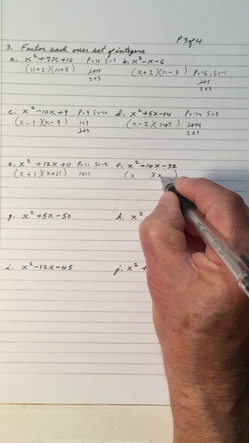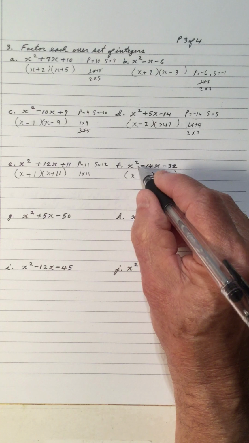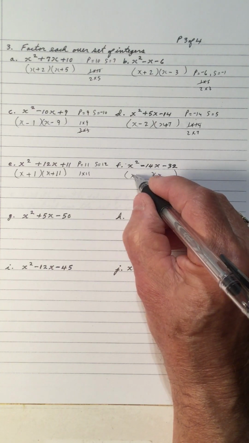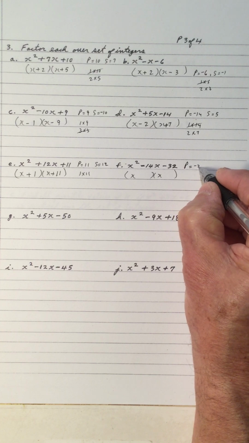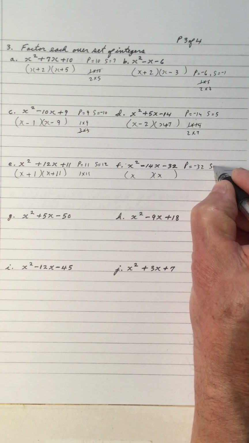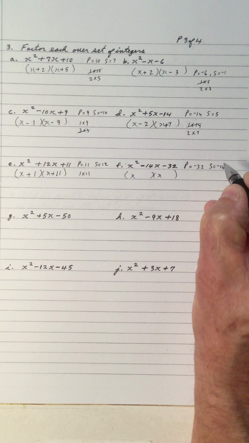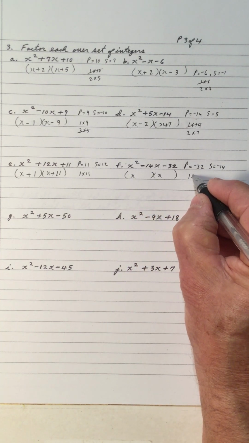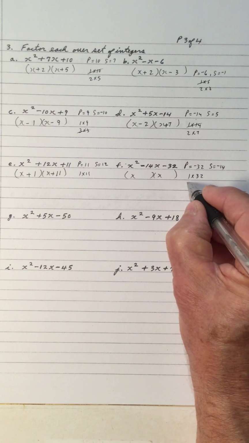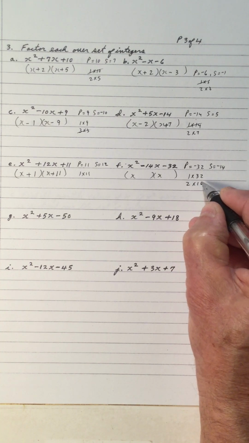And again, two brackets, no GCF. A quadratic has two factors, so it's x and x in each bracket. The product is negative 32. The sum is negative 14. So for 32, we got 1 times 32. It's even, so it's 2 times 16.